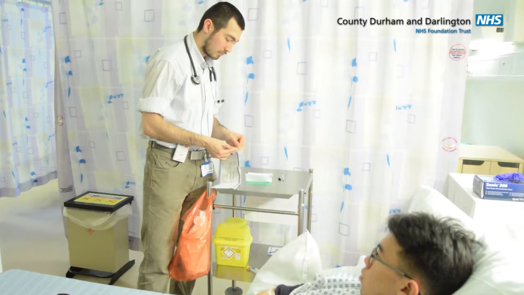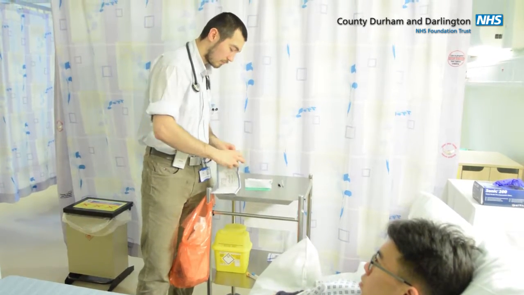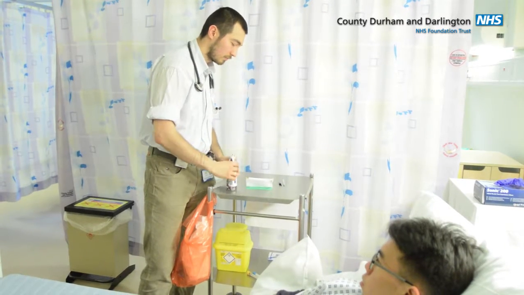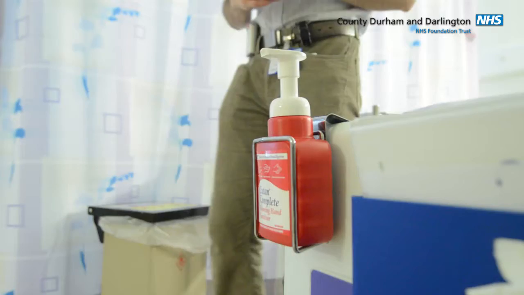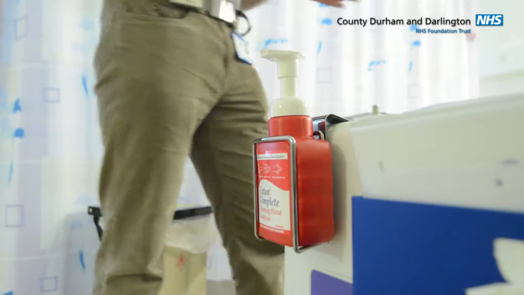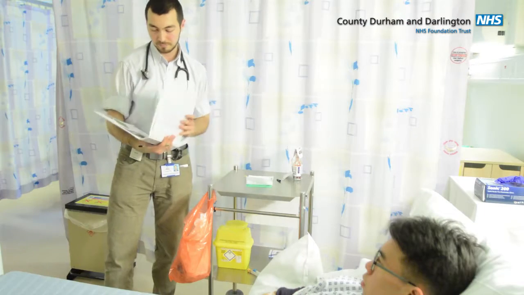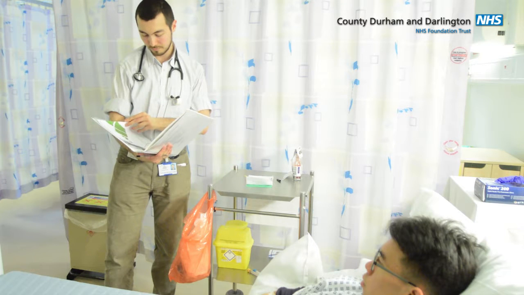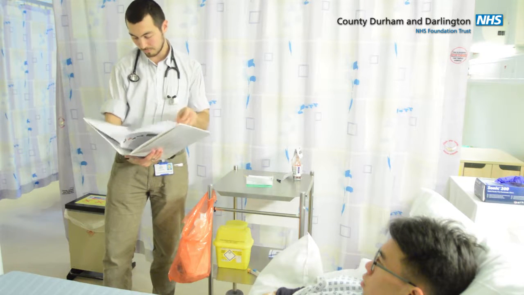Document in the patient's notes the rationale of why the procedure was performed, including the date, time, lot numbers of the blood culture bottles used, the site of venipuncture, and if any complications were encountered. Please don't use the sticker on the bottles, as this is used in the pathology lab.